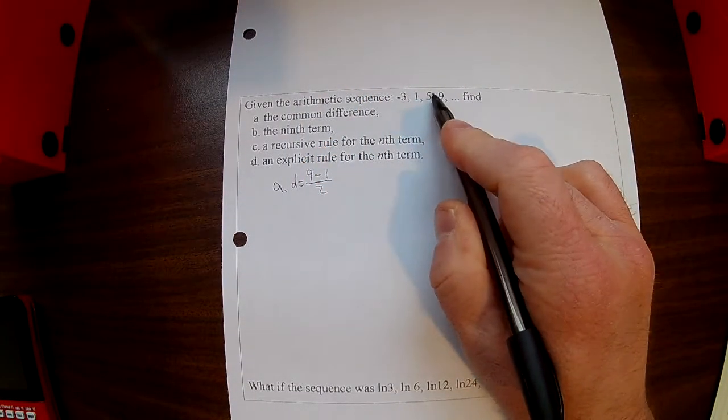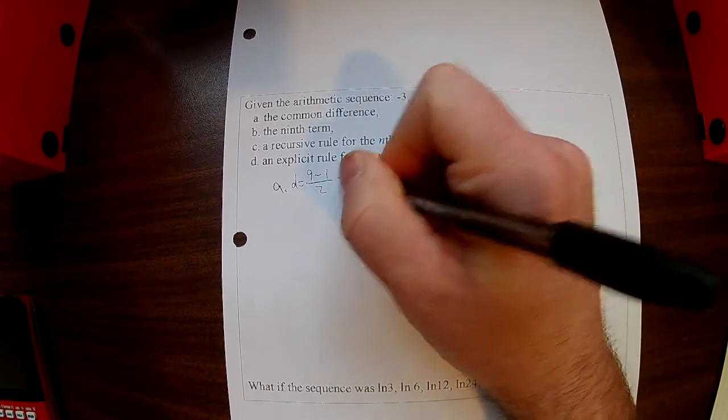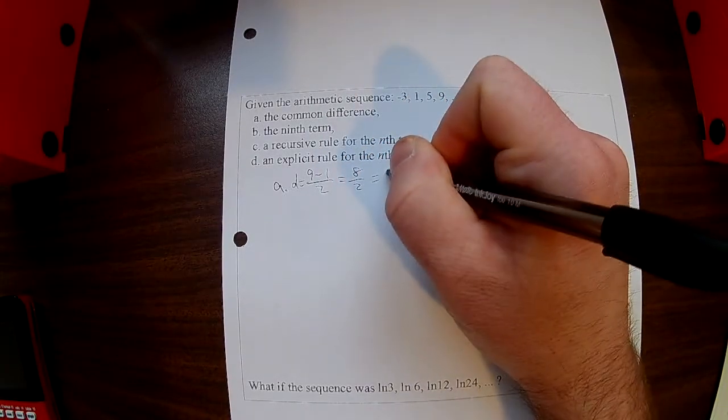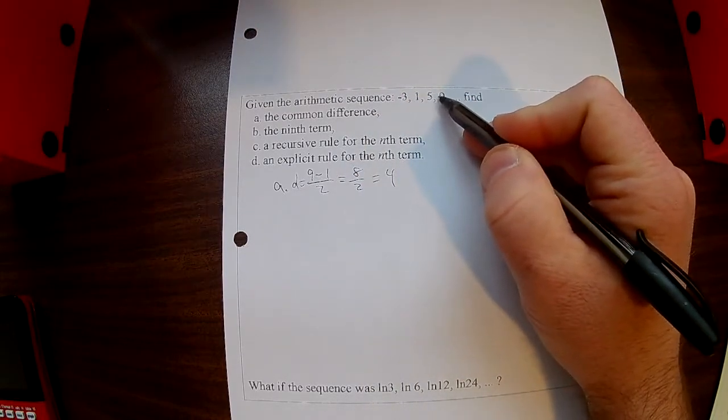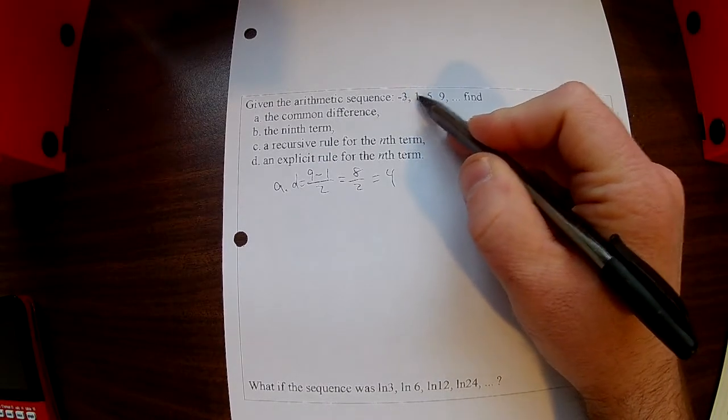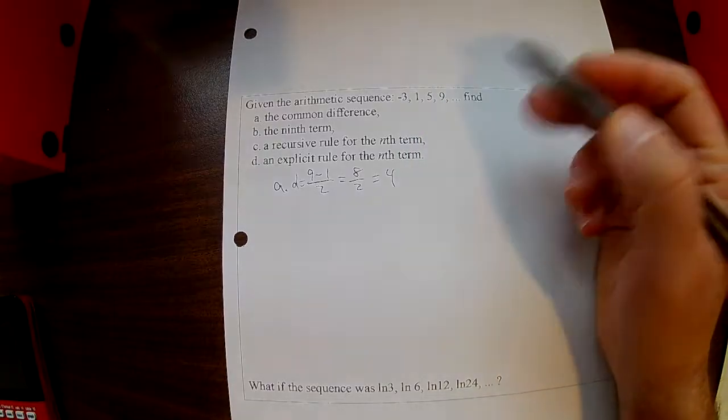Here, I would have actually added on the common difference twice. So this becomes 8 over 2, which is 4. You could get it from any of these. I mean, 5 minus 1, 9 minus 5, 9 minus -3 divided by 1, 2, 3. 12 divided by 3 still gives me 4.